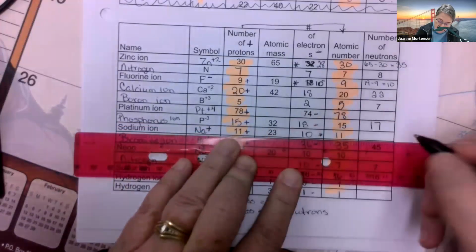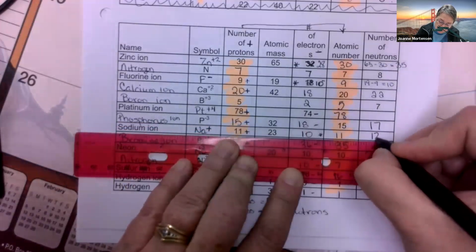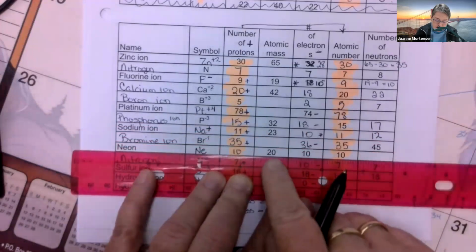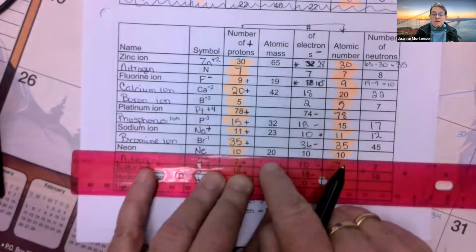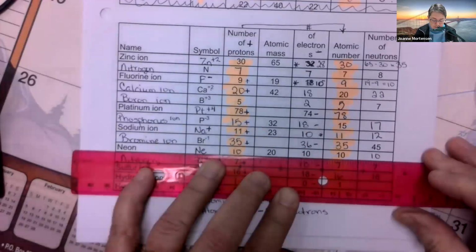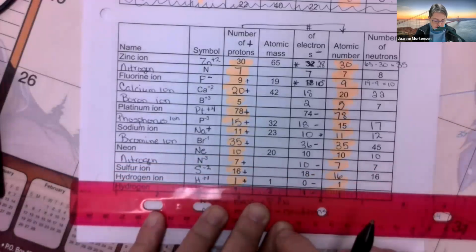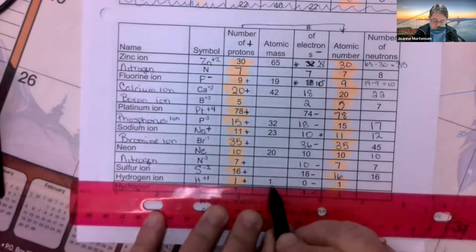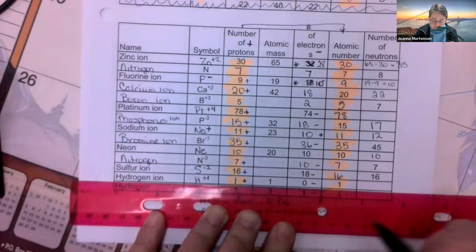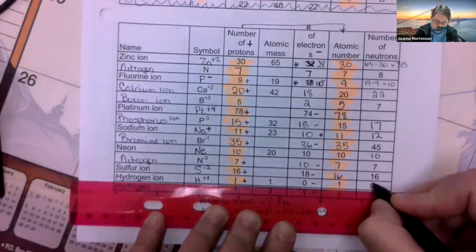23 minus 11. So my mass minus my protons is 12. My mass is 20, so there's 20 things in the nucleus. 10 of them happen to be protons. The remaining 10 are my neutrons. Okay, has that hydrogen on it? Looks weird. So I've got one thing in the nucleus. It's a proton. 1 minus 1 is 0. So there's no neutrons, and that's okay.